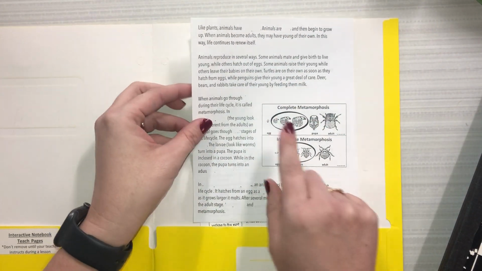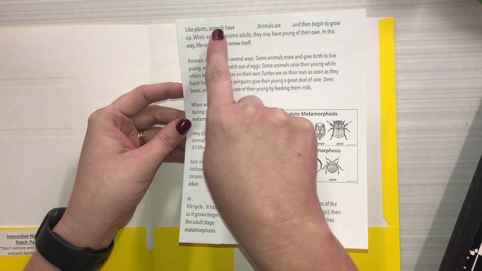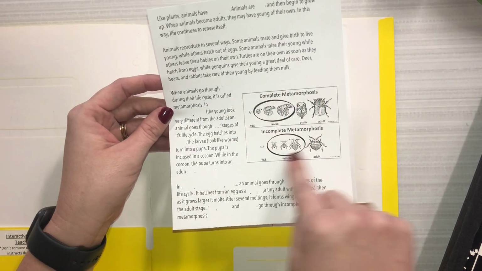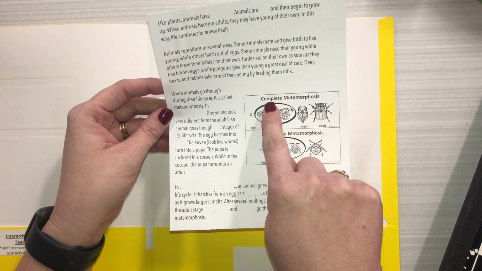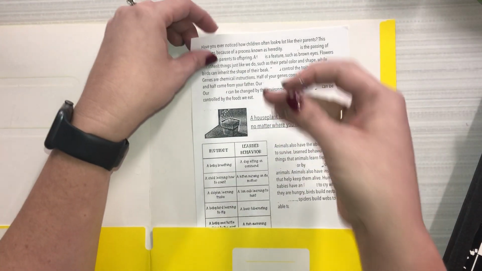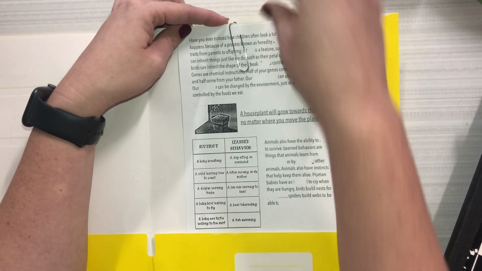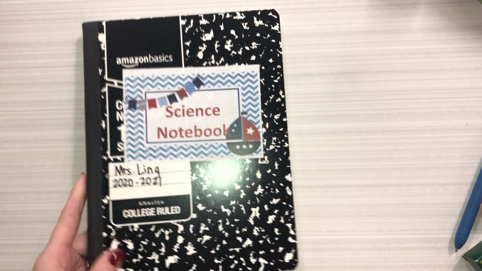Take off the paper clip. You are going to take off the teach page that starts with the words like plants, animals have, and then you see a box that has the title, Complete Metamorphosis and Incomplete Metamorphosis. Then use your paper clip to clip the last teach page that you have in your resource folder back inside for next week. Then you can close it and make sure it stays in that anchor binder and put it in your basket.